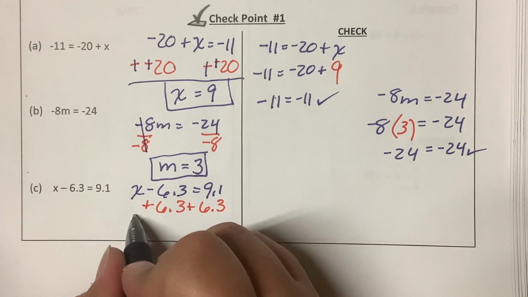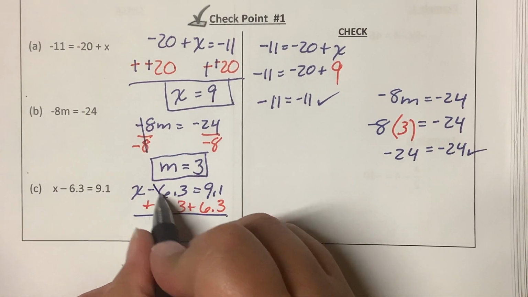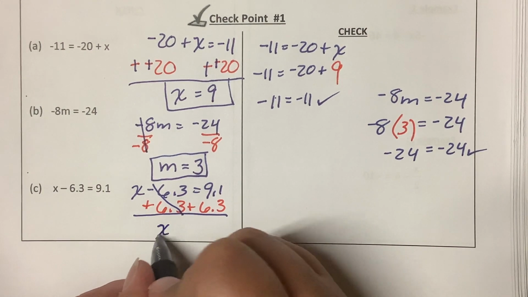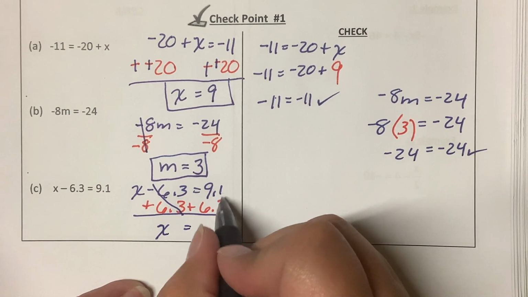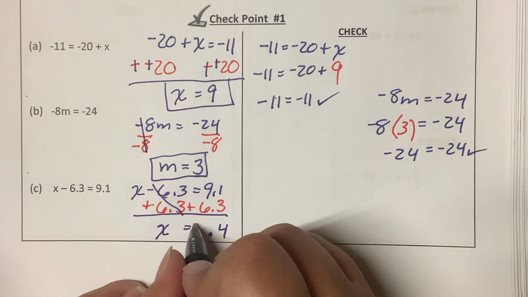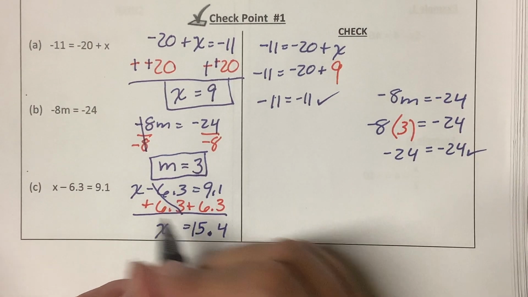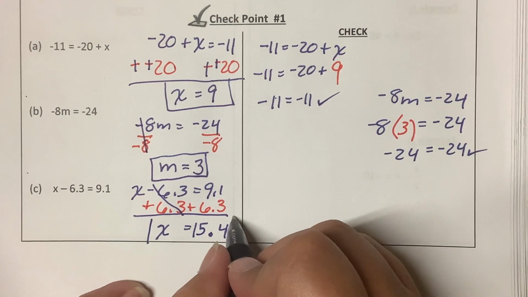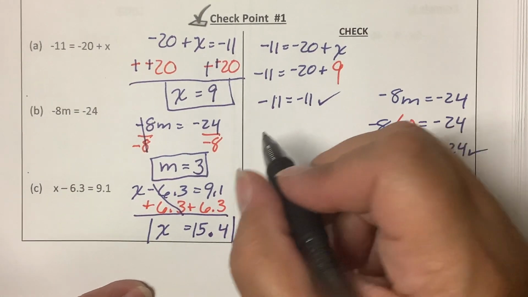Line up your decimal points. It makes your life easier. This will cancel. X equals 1 plus 3 is 4. Decimal stays in the same place. 9 plus 6 is 15. So my answer should be 15 and 4/10.